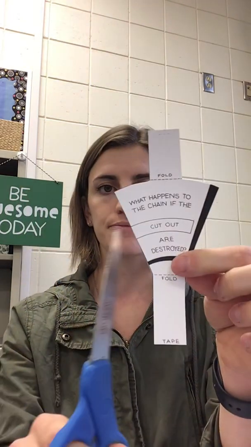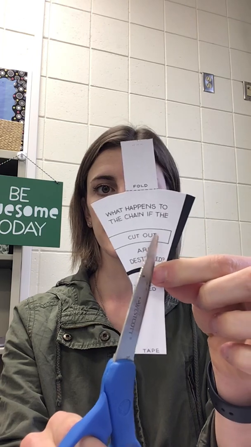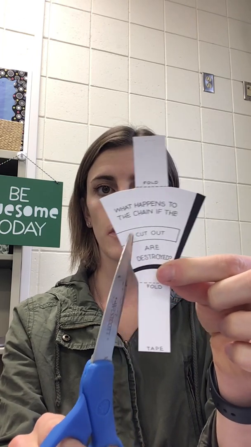Alright, I have cut out this piece and notice that right here in the center, this says cut out. So you're going to want to cut out that slit as well.